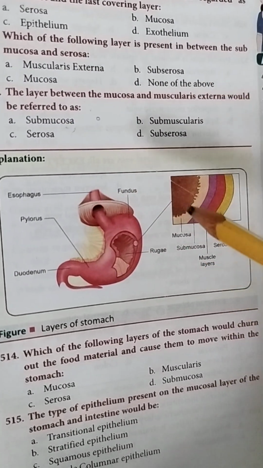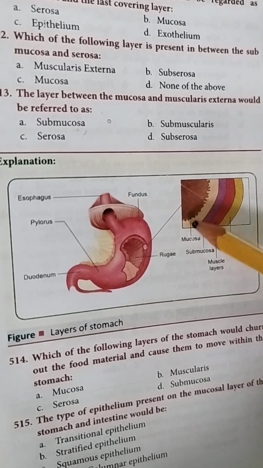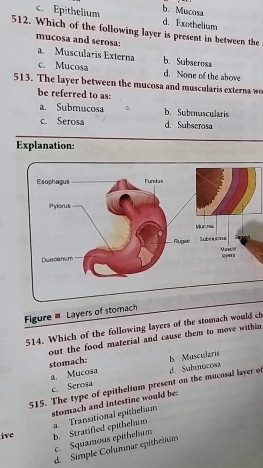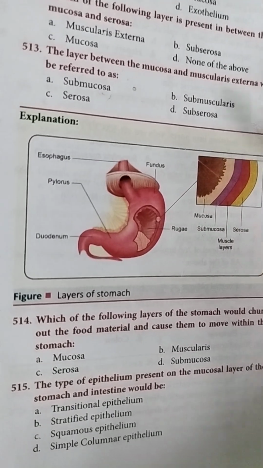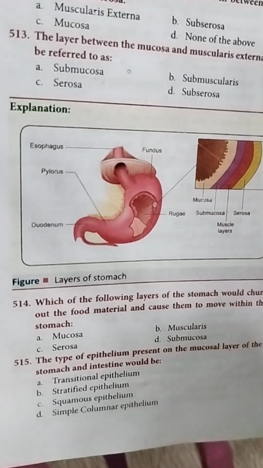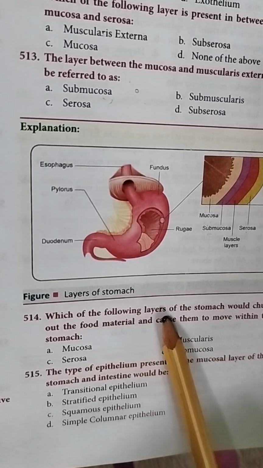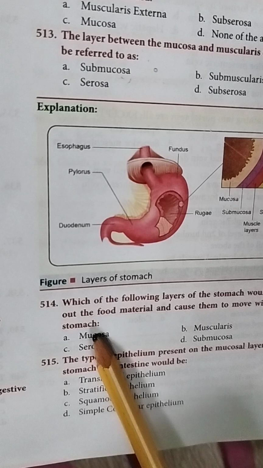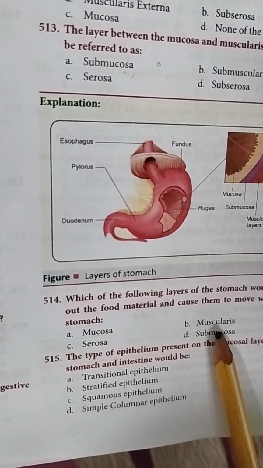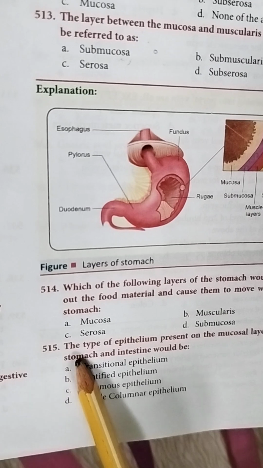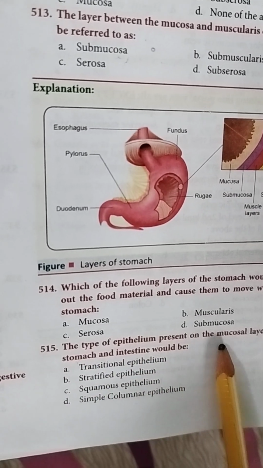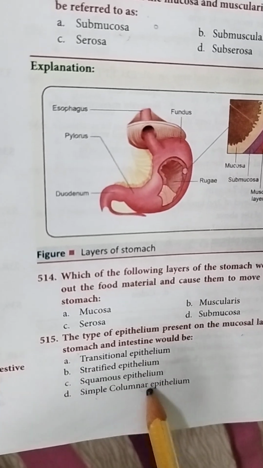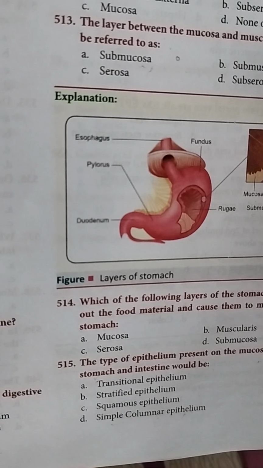দেখো এখানে স্টমাকের একদম ইনার যে লেয়ার সেটা হচ্ছে মিউকোজা, তারপর সাবমিউকোজা, তারপর মাসেল লেয়ার, নেক্সট সেরোসা। Which of the following layers of the stomach would churn out the food material and cause them to move within the stomach? Answer হবে muscularis. The type of epithelium present on the mucosal layer of the stomach and intestine would be simple columnar epithelium.